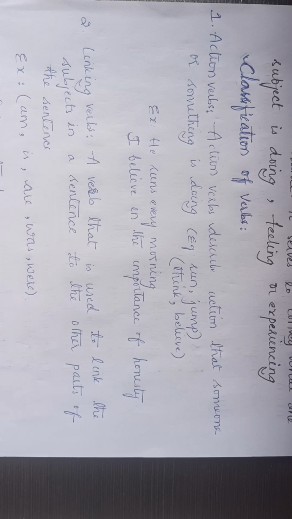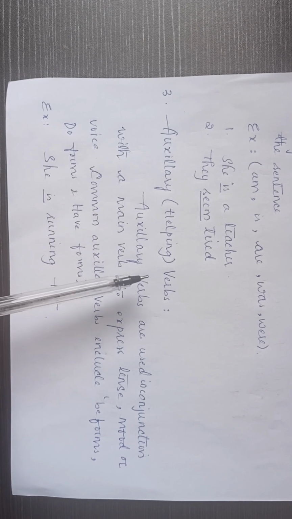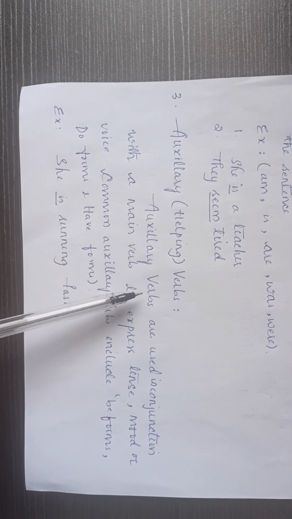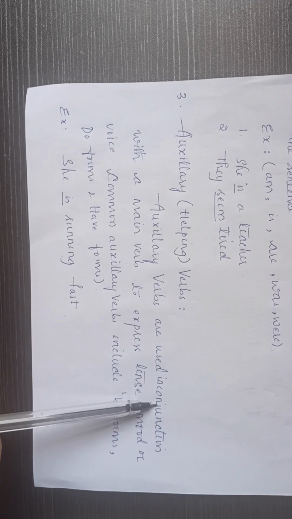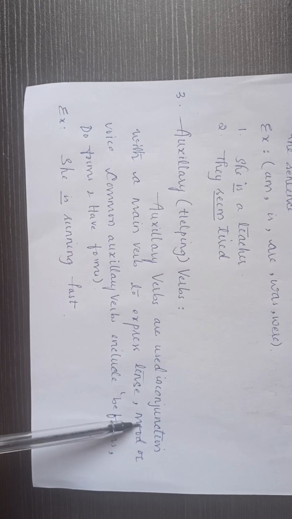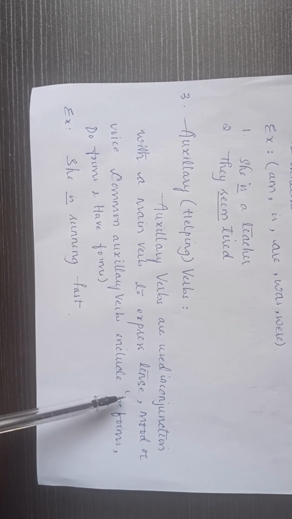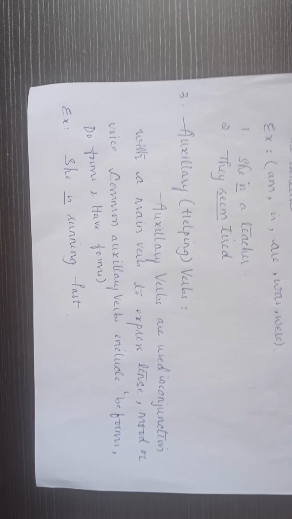Okay, next one is auxiliary verbs. So auxiliary verbs are used in conjunction with a main verb to express tense, mood, or voice. Common auxiliary verbs include be forms, do forms, and have forms.